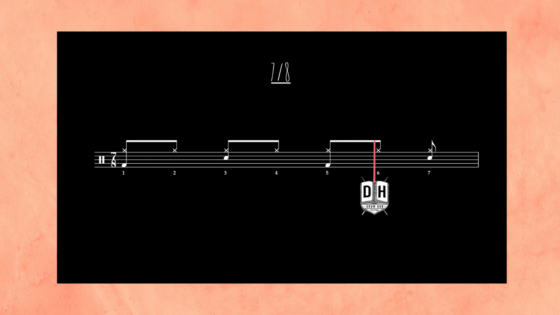1, 2, 3, 4, 5, 6, 7, 1. So hopefully you can see that it's more simple than it sounds. So let's have a listen to a bar of 7/8 on the kit.